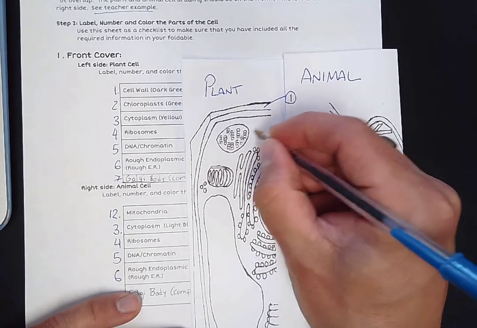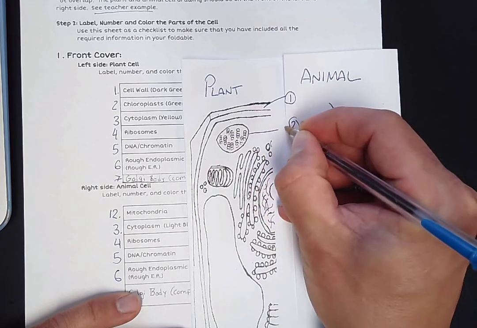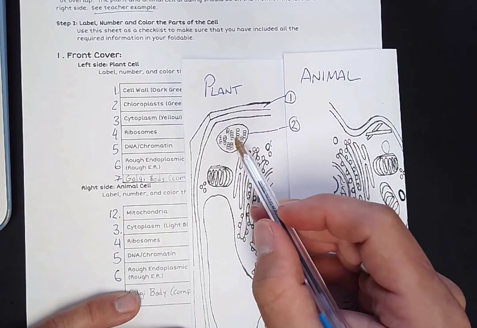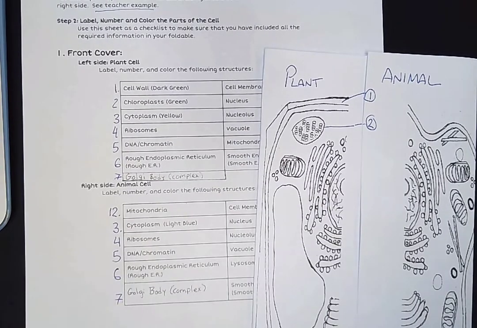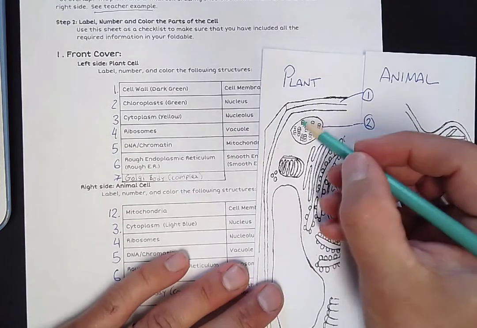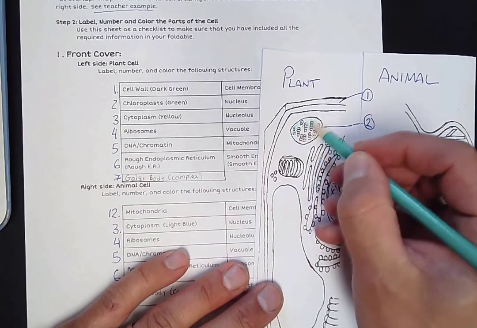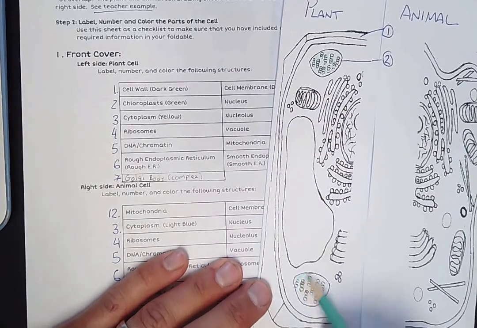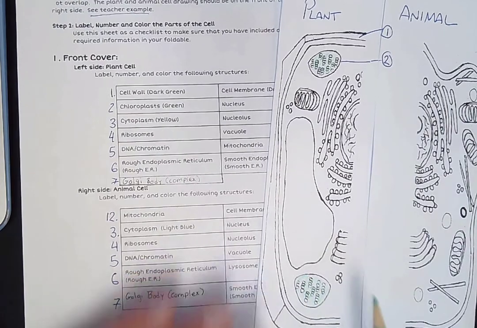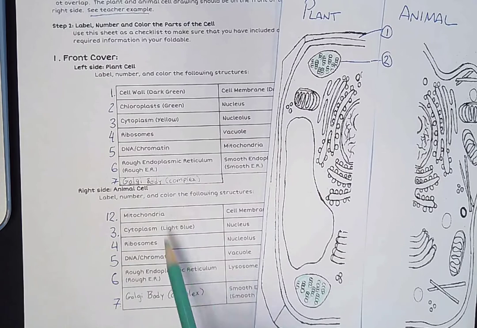And again, the chloroplasts are only going to be on the plant side, okay? You can see that says just regular green, sort of a lighter green here. Kind of aqua-ish. And there's one there. And there's also another one down here. And so on and so forth. You're going to go down until you have all those labeled.